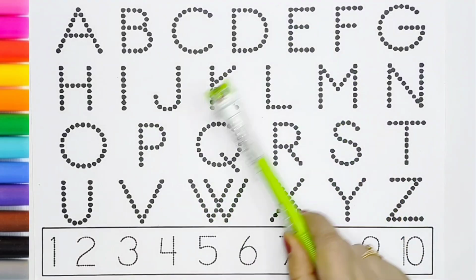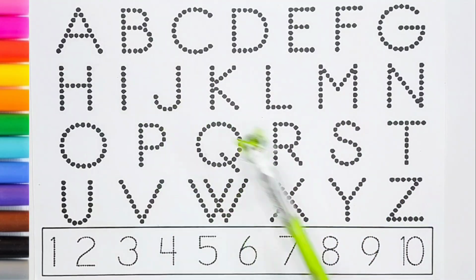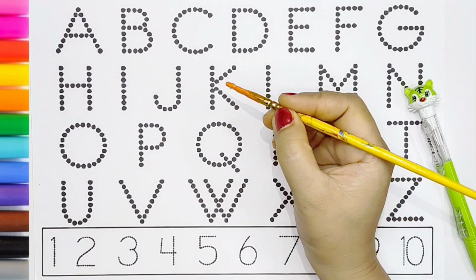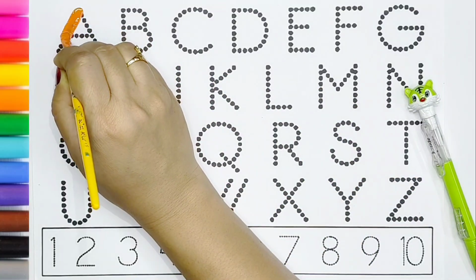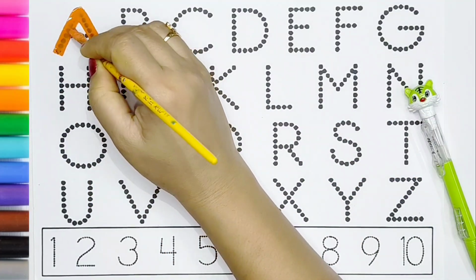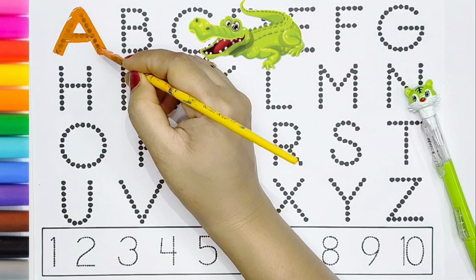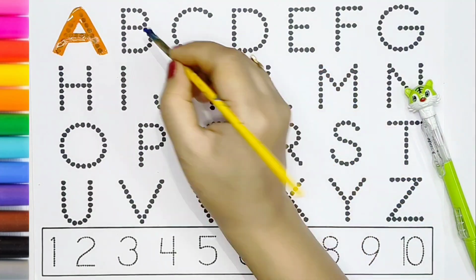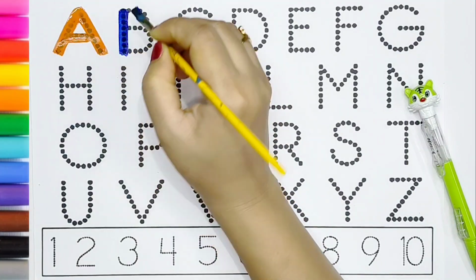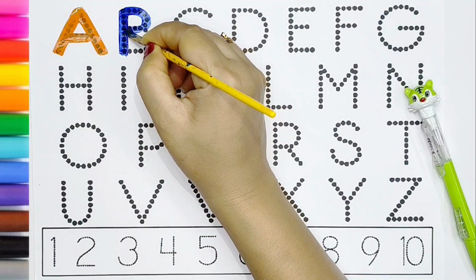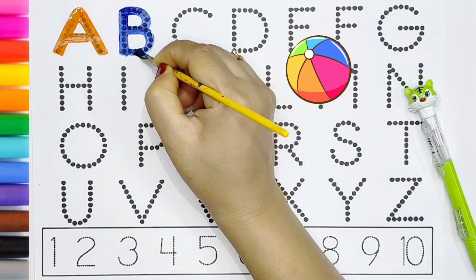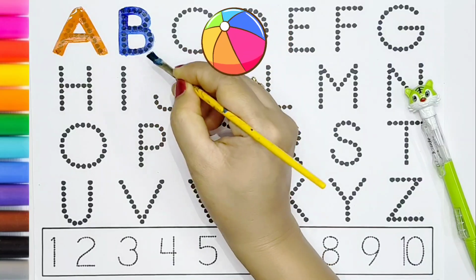Hello friends, today we will learn A to Z and some numbers. Now we will color. Orange color. A. A for alligator. Blue color. B. B for ball.